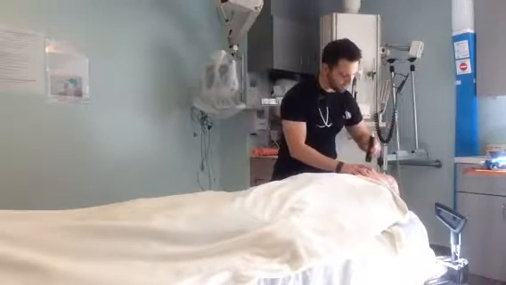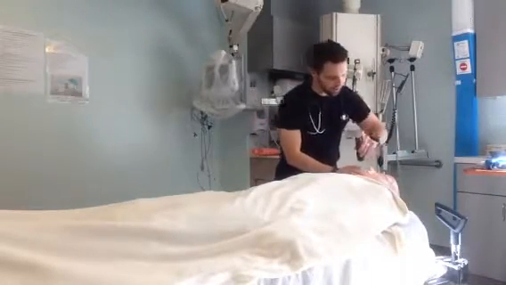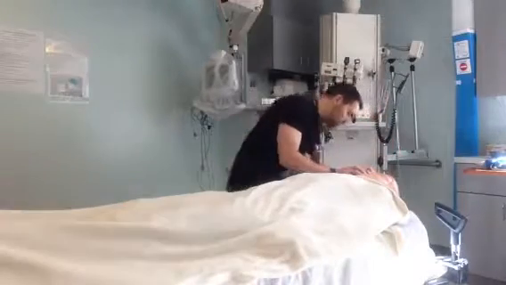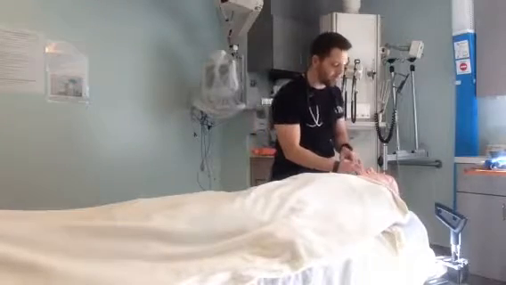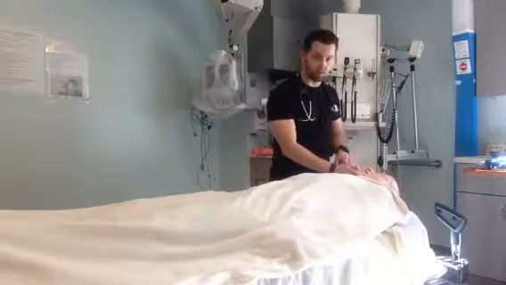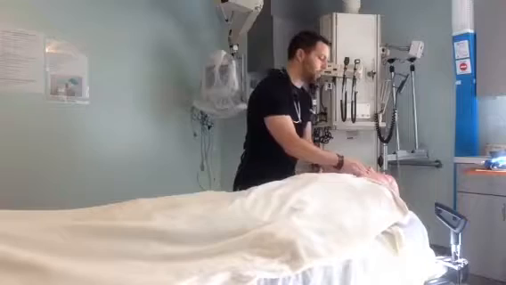We're going to check the pupils, see if they're equal and reactive to light. We're checking inside the nares, inside the mouth, and inside the ears. We want to know if there's any blood or CSF fluid, any indication of that. We want to make sure that the oropharynx is still stable and patent. And now we're going to move to the neck.